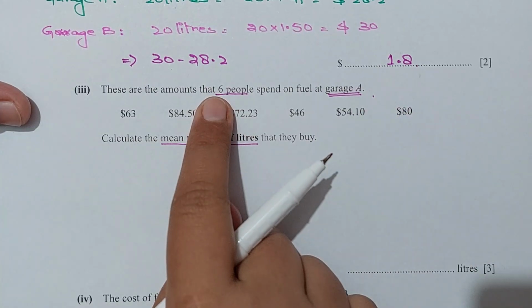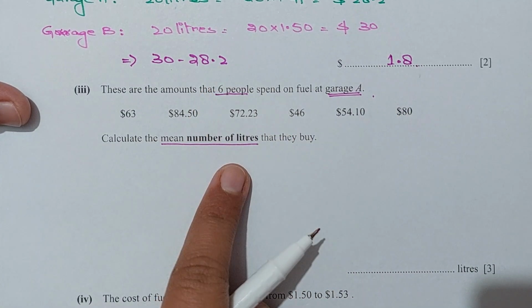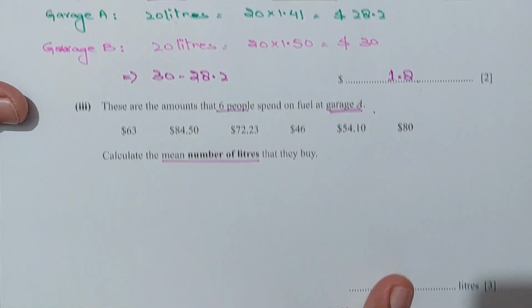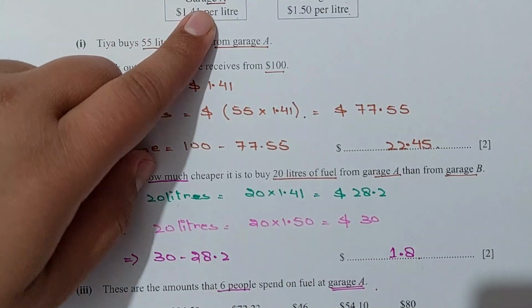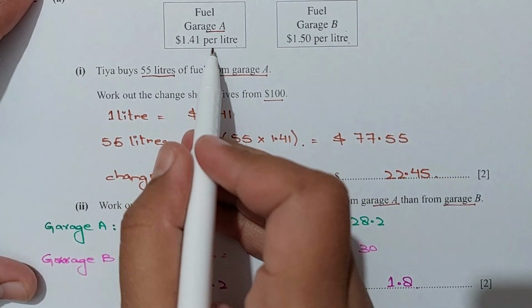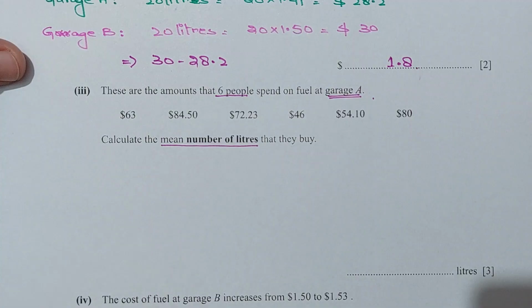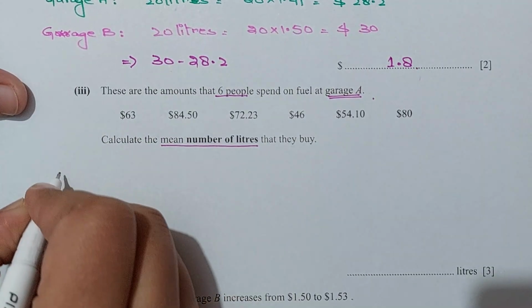Total is not the 6 people, right? Because the total we have to find should also be in terms of amount as well. So 6 people multiply by the fuel cost for garage A, $1.41 per liter, because both quantities should be in terms of dollars. So the sum we have to calculate first.